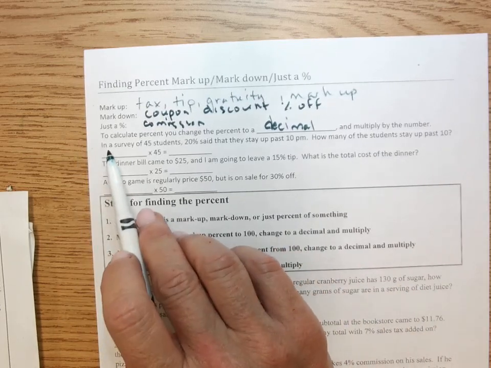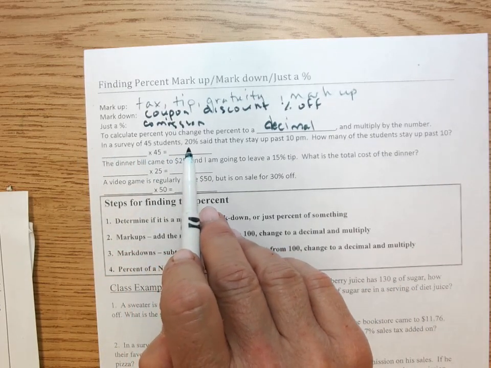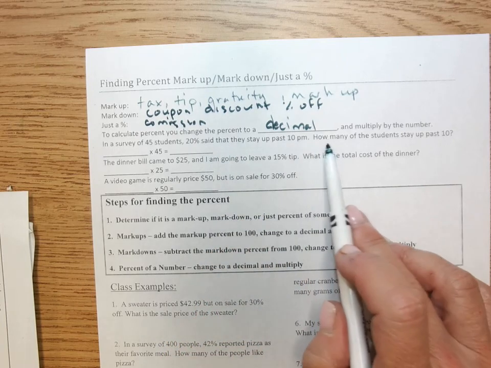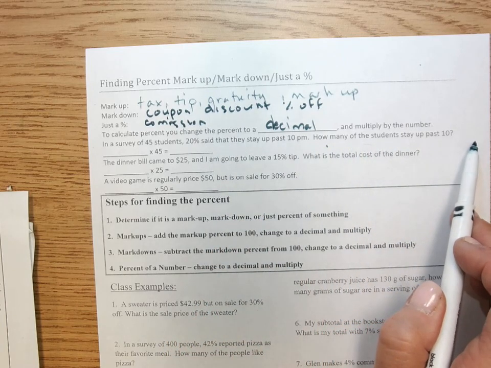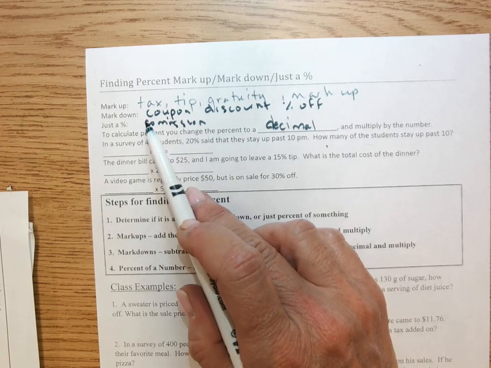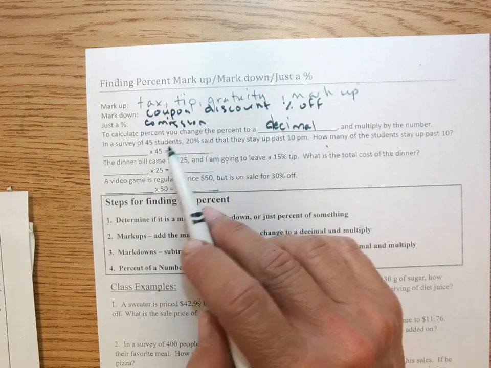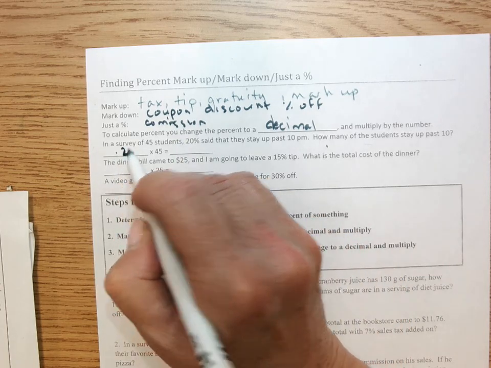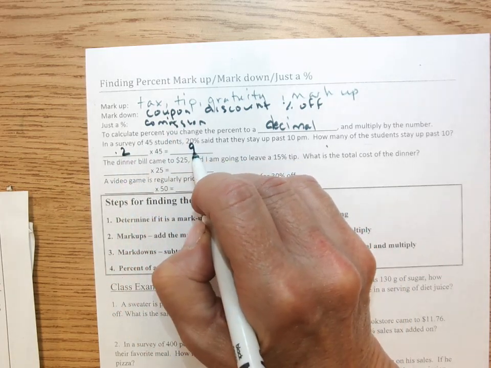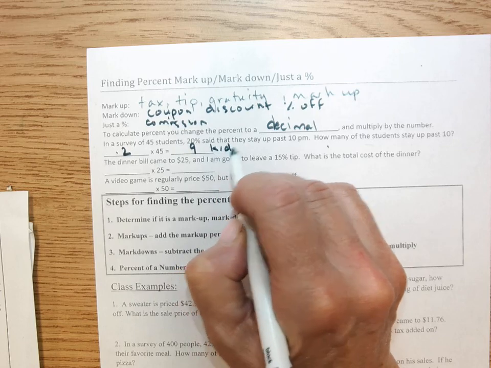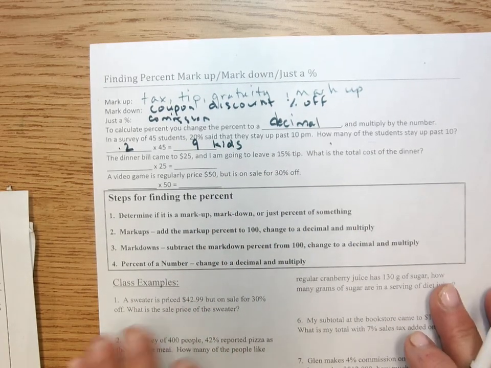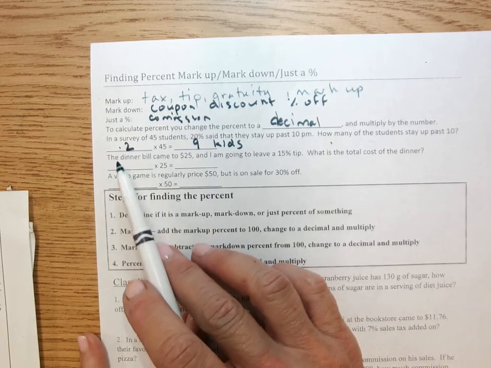First question. In a survey of 45 students, 20% said that they stay up past 10 p.m. How many students stay up past 10 p.m.? So this is just a percent. So to change percent to a decimal, we're just going to change 20% to a decimal, and we're going to multiply. And that's going to be 9. So 9 kids stay up past 10 p.m. That's just a percent. There's no kind of anything going on. The next one, though, is when it gets fun.